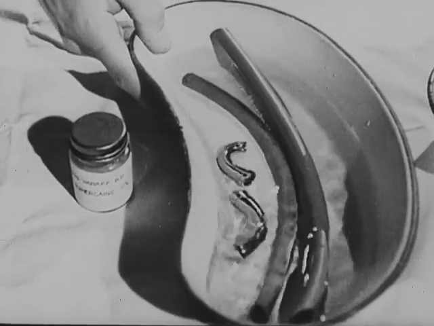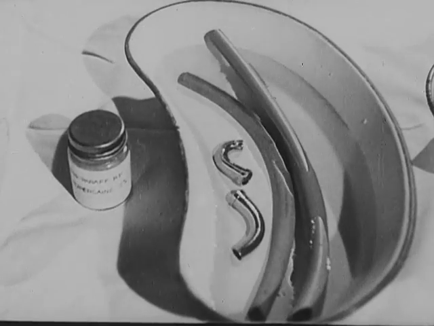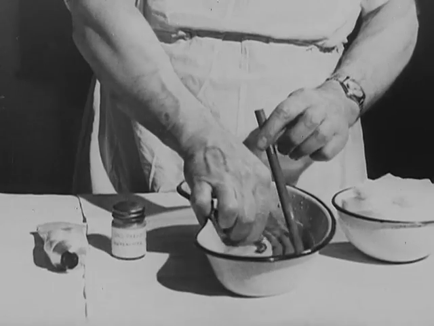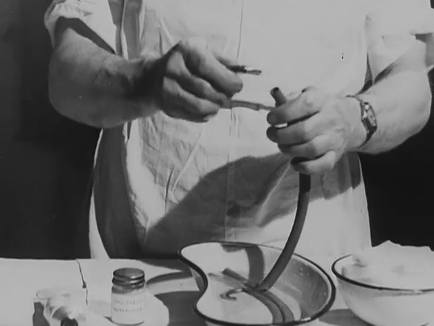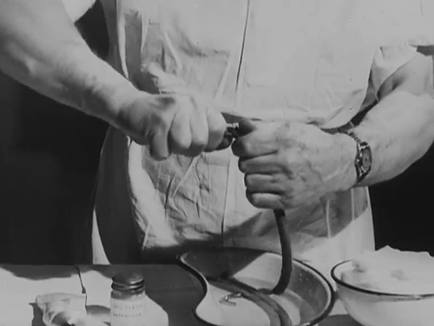Immediately before use, the tubes are immersed in a solution of perchloride of mercury in the proportion of 1 to 1,000. See that the metal connection is properly attached before lubricating the tube. It might be disastrous if it came apart during anesthesia.